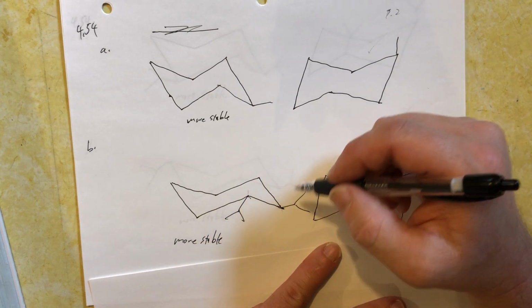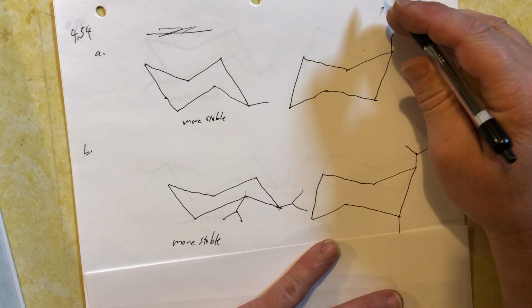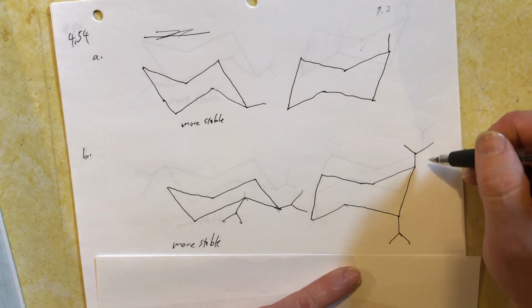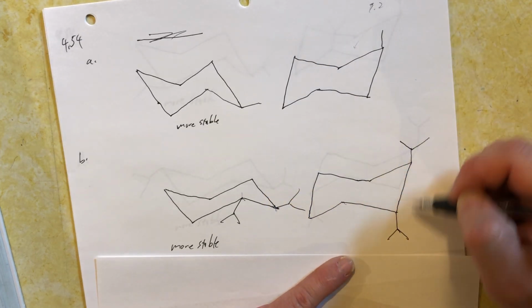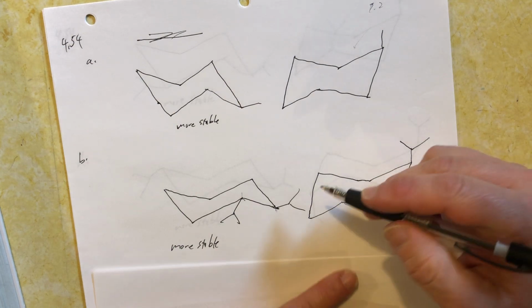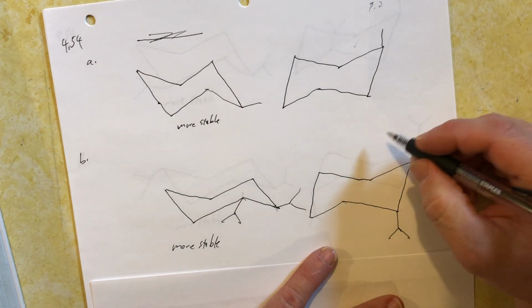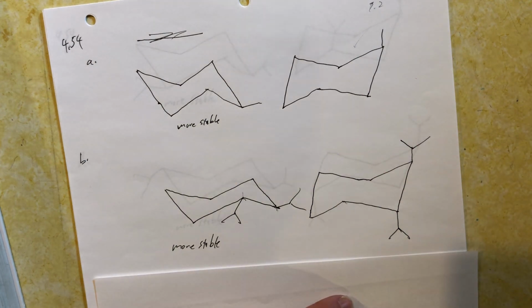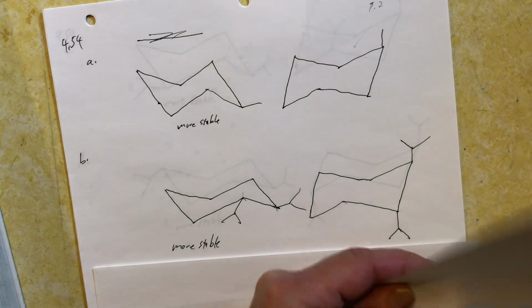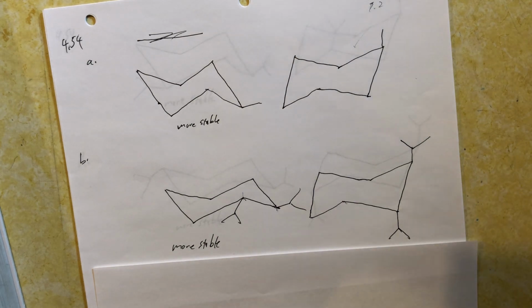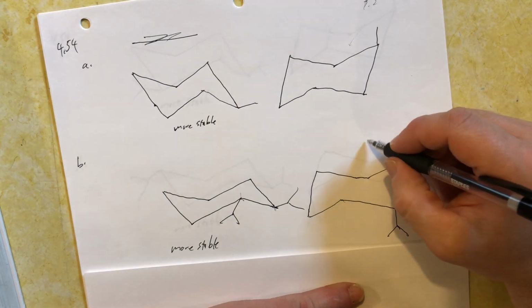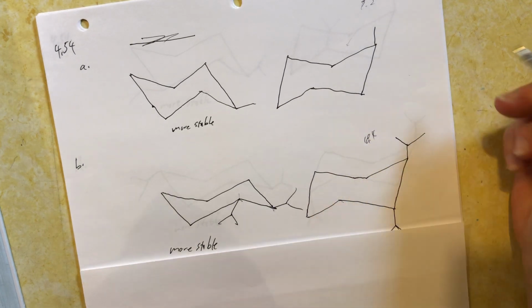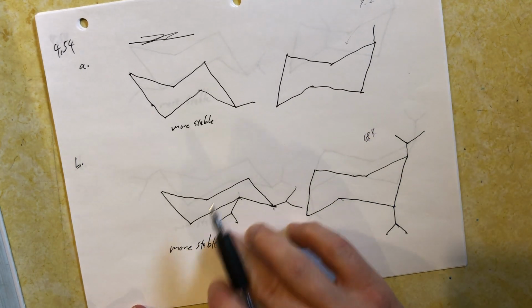I meant to say axial down here. Okay, so if I flip this one up, it becomes axial. Flip this one down, it becomes axial. This is more stable because the interference on here is, what did I say it was last time? 9.2 for an isopropyl. Yeah, it's a 9.2. So this combined is an 18.4 steric interference on the inner side. So this is way more stable.